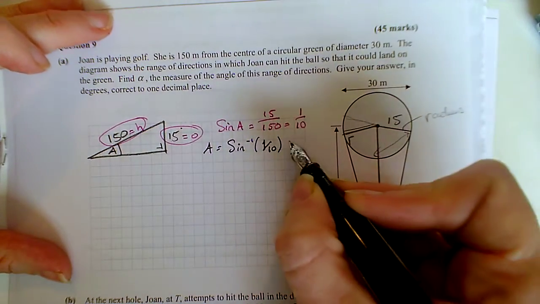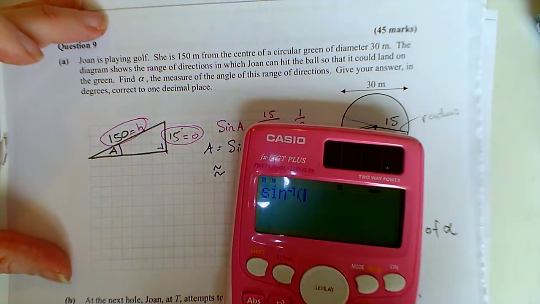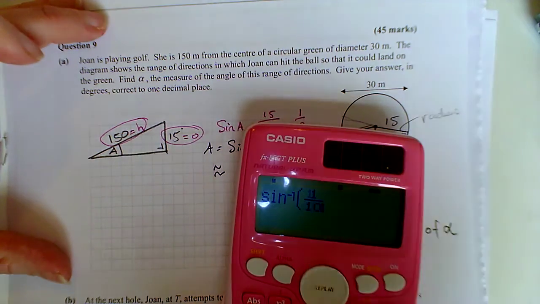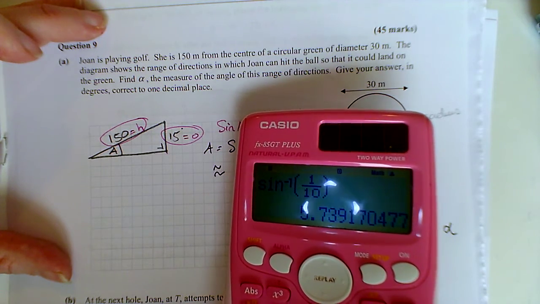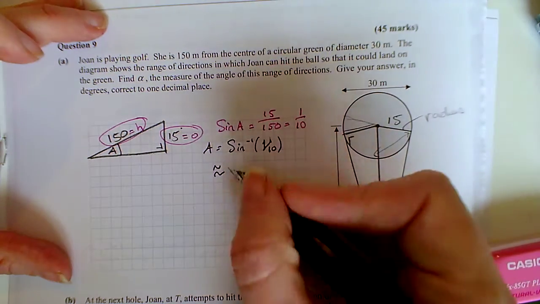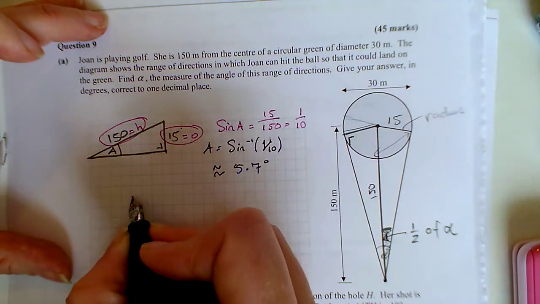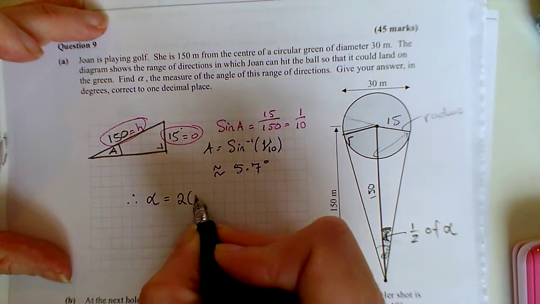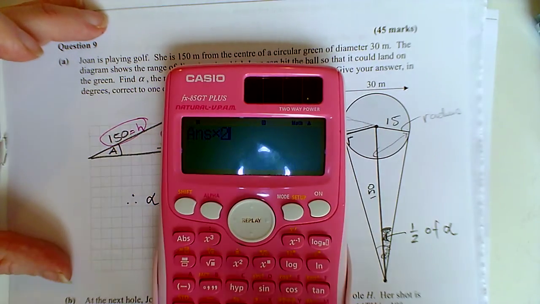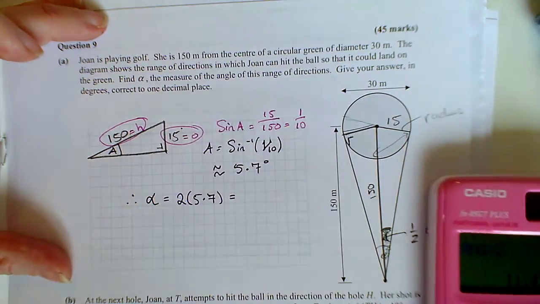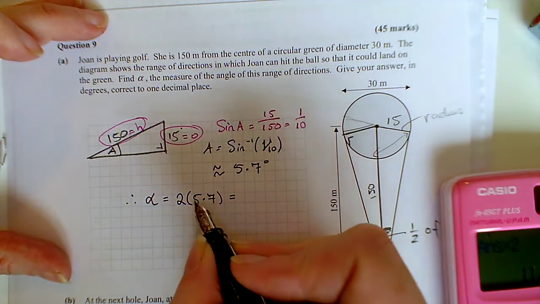And they asked us to do it correct to one decimal place. So sine inverse of 1/10 or 0.1, and it's 5.7 degrees. Let's say 5.7 degrees, but that's not my final answer because that's only half of alpha. So therefore alpha is going to be twice that. You can just use the answer in your calculator, multiply by 2, 11.5. So it's going to approximately be 11.5.